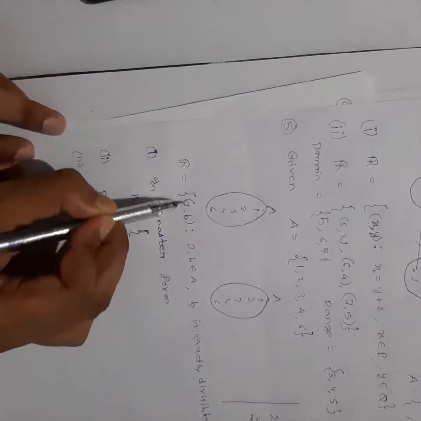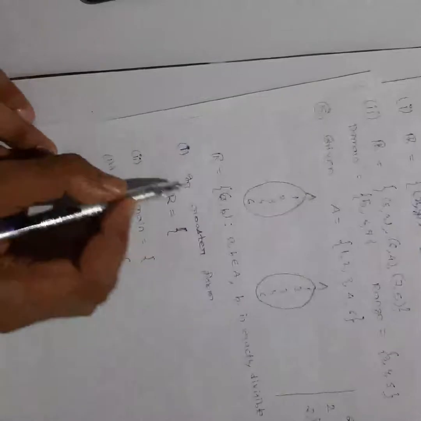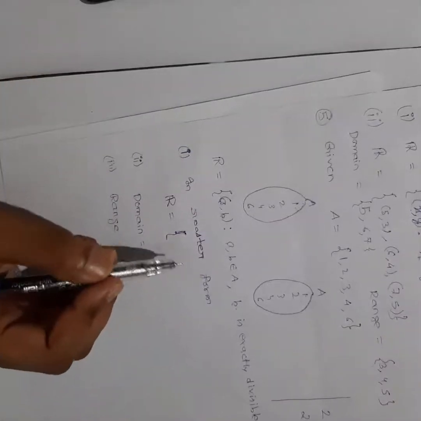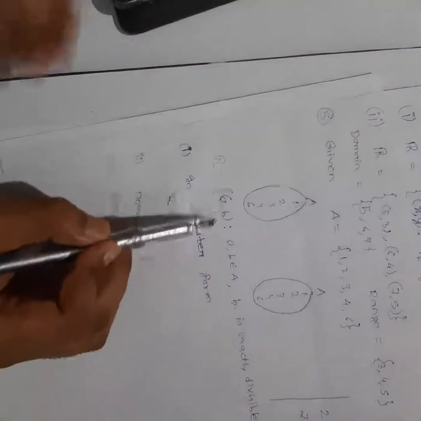Okay, so such kind of element only will be there in the relation set. So how can I write this in roster form? For the first question, they have asked you to write R in roster form. So this set only I will write in roster form.